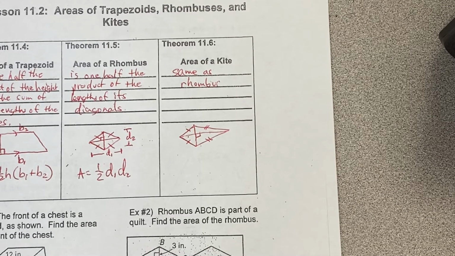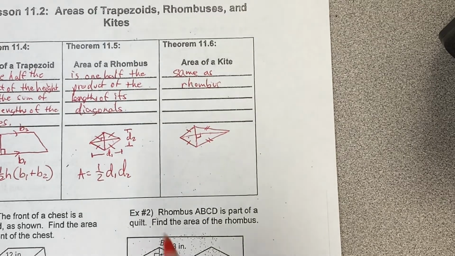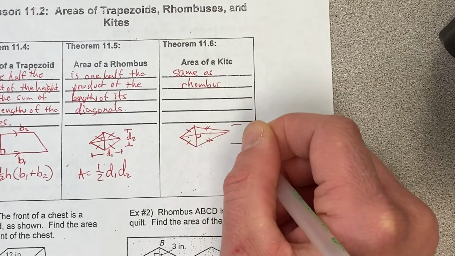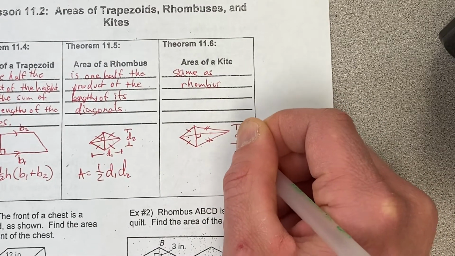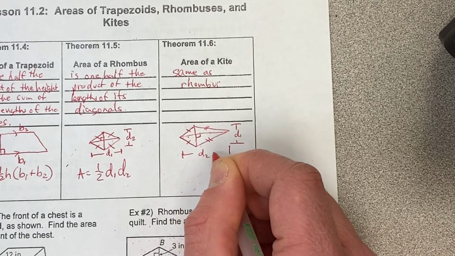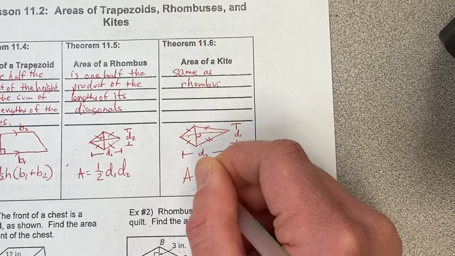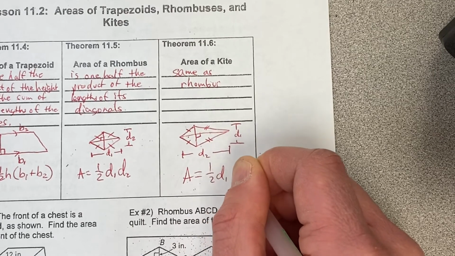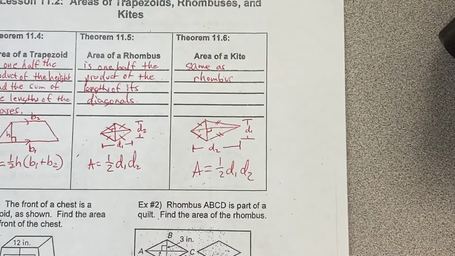Anything that we've learned as far as solving right triangles is going to be in play here, and you might get to use it. So again, you've got the setup where you have a diagonal, which they'll often mark on the outside like this, and another diagonal. Same formula. Okay, let's try some of this out.